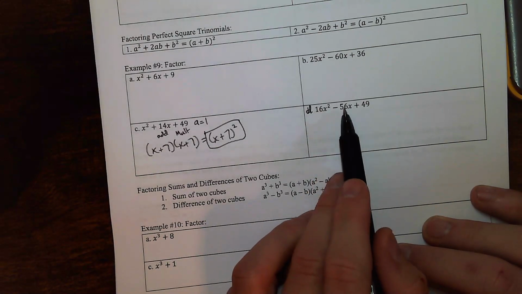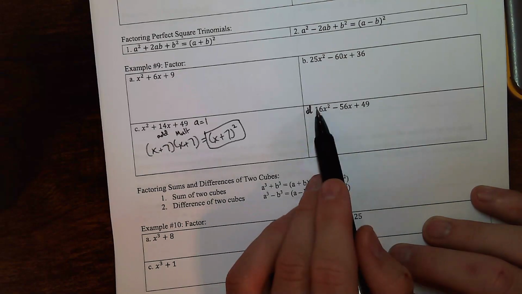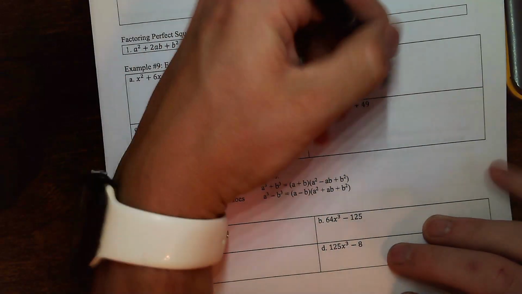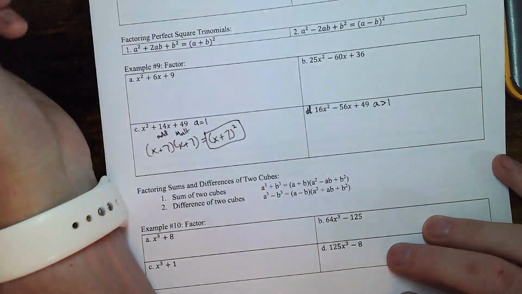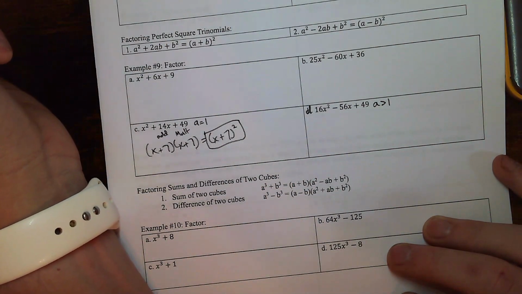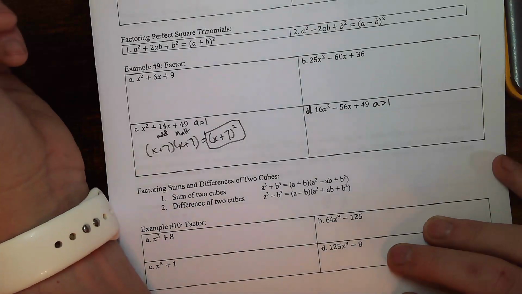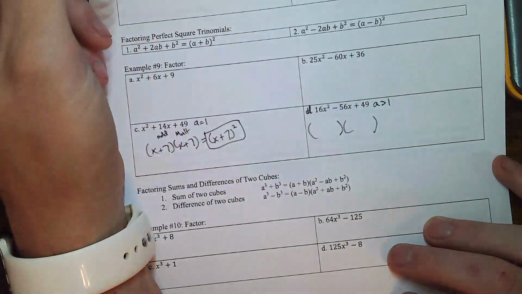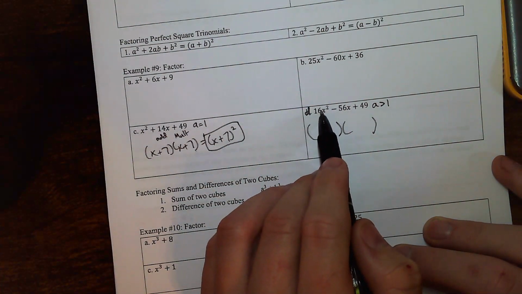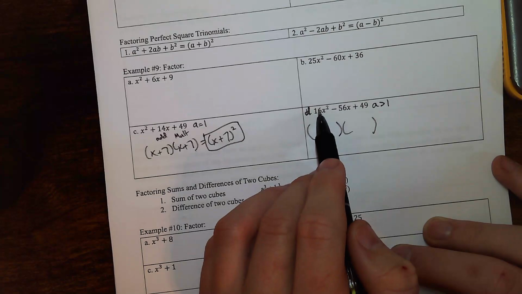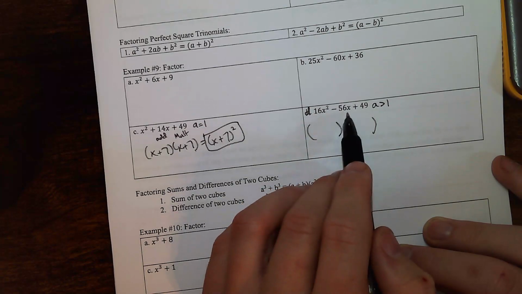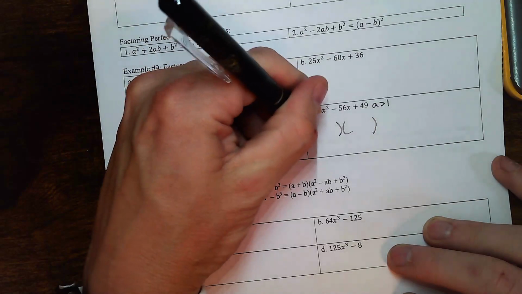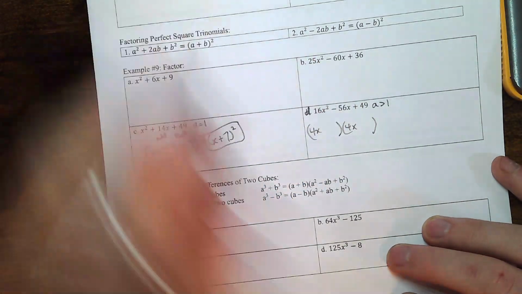So this one, any common factors? No. This one, A is greater than 1. So you either got to do guess and check or you got to do grouping. I'm not doing both this time. I'm going to do guess and check, okay? And so 16x squared, what multiplies to 16? You can do 16 and 1, or you can do 4 and 4, or you can do 8 and 2. I'm going to do 4 and 4, okay?